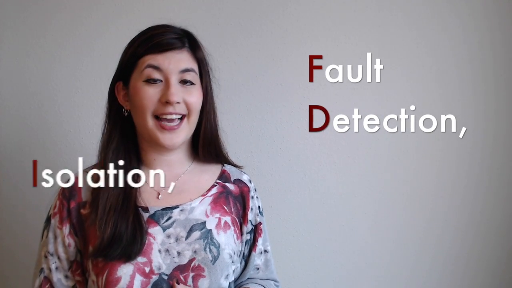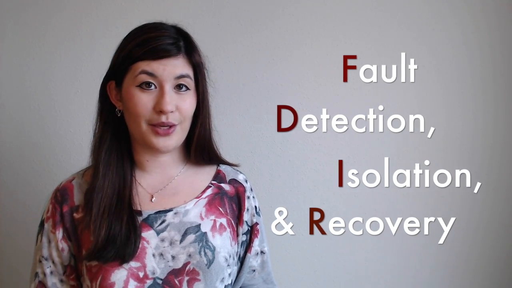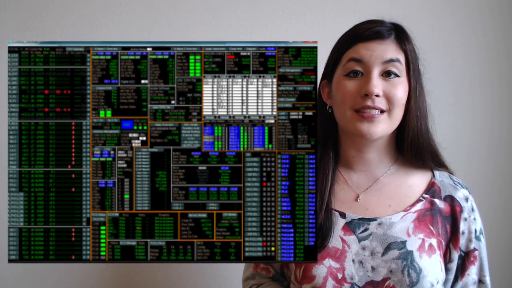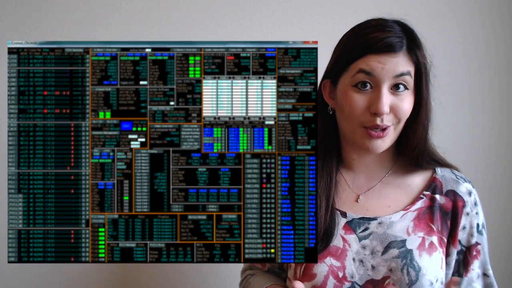And also remember, FDIR stands for Fault Detection, Isolation, and Recovery, and is an automated process that the ISS executes in order to recover something. Now, depending on what failed, it can look like an unexpected LOS, a loss of signal, here on the ground. So instead of all of our data being green and updating continuously, it goes cyan blue and goes stale.